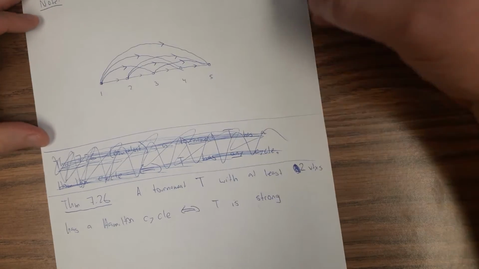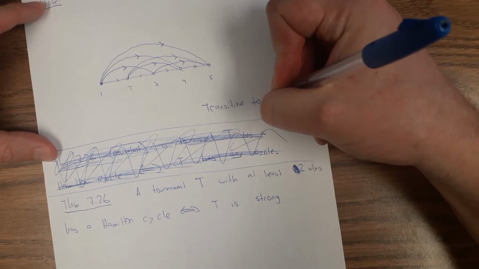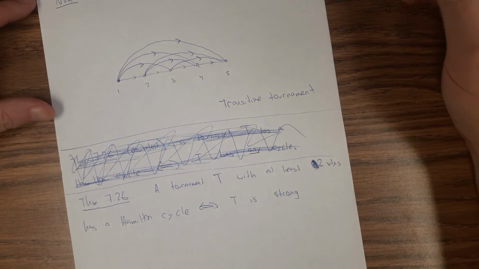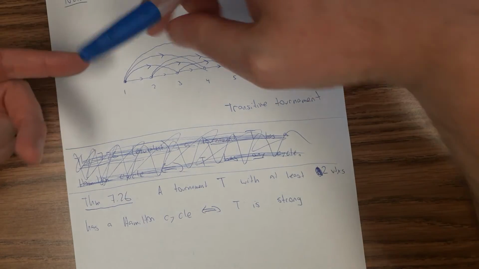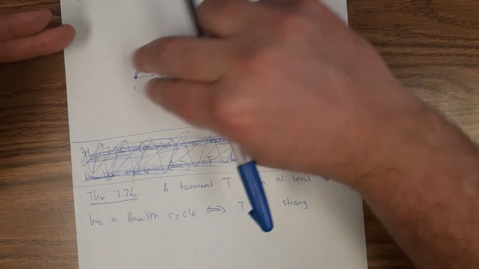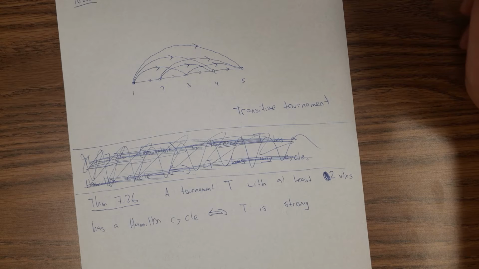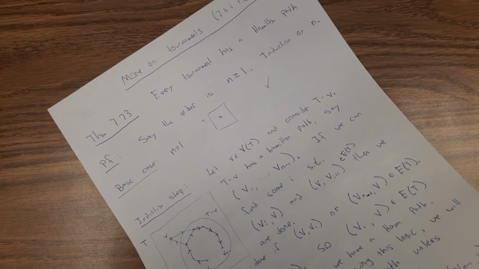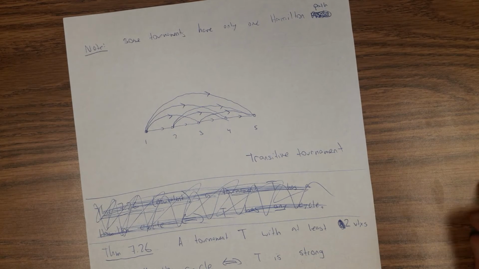By the way, a tournament that looks like this, meaning a tournament whose vertices can be arranged, say, from left to right, where all the edges go from left to right, we call such a tournament a transitive tournament. I point that out because we just stated a theorem saying every tournament has a Hamilton path, and for some tournaments they really only have one.